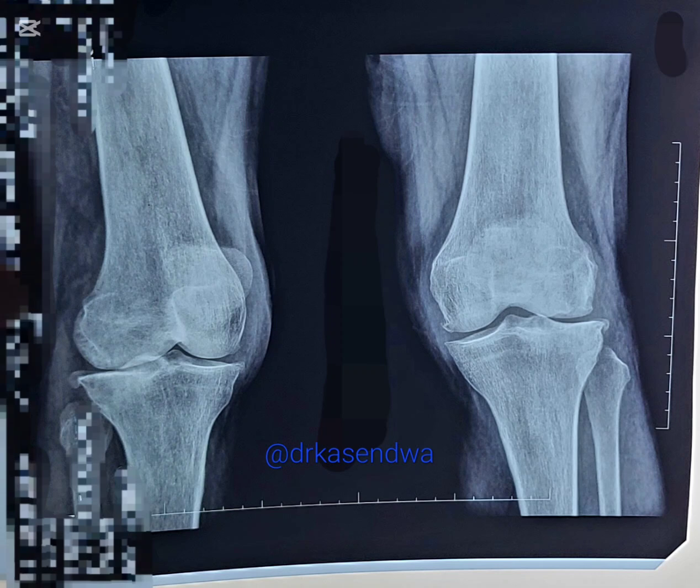To start with, in this X-ray, we have features of osteoarthritis which are cardinal. The right knee is on your left, and the left knee is on your right, so they are interchanged. One, a decreased intra-articular space. Remember, our knee is a weight-bearing joint.